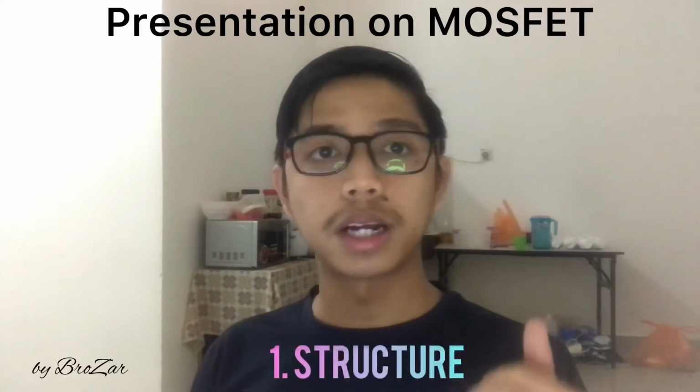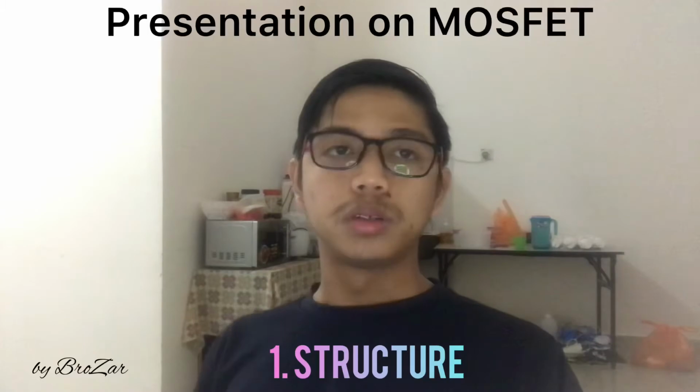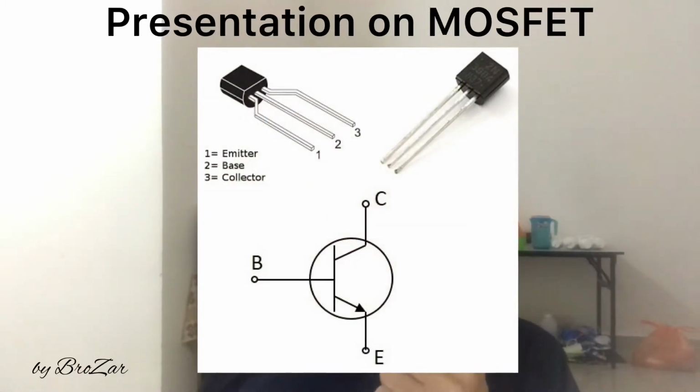First of all, the structure. The BJT, or bipolar junction transistor, has three terminals: first the collector, second the emitter, third the base.